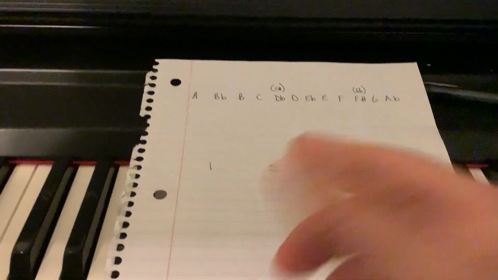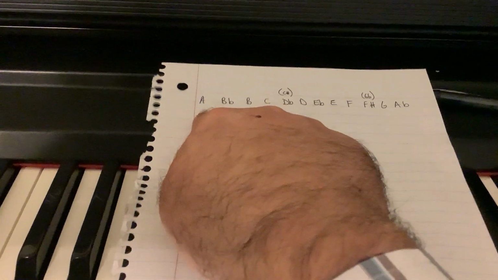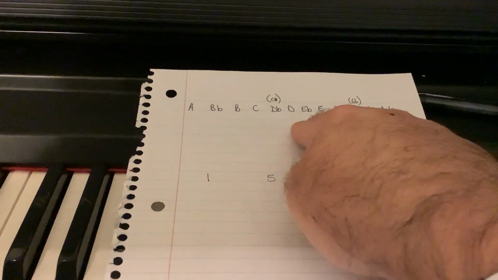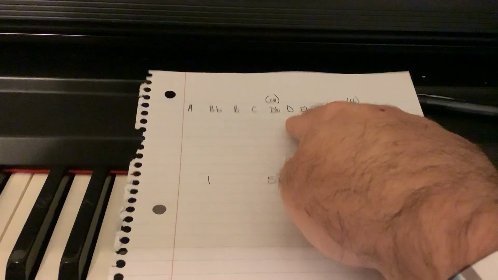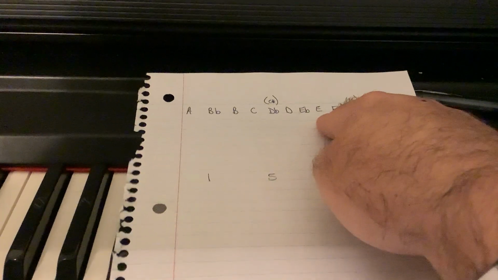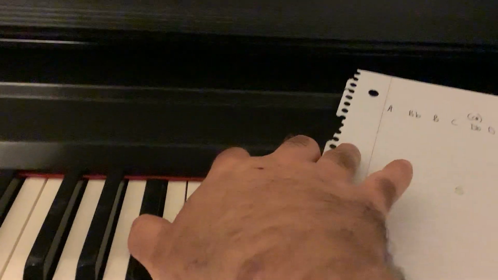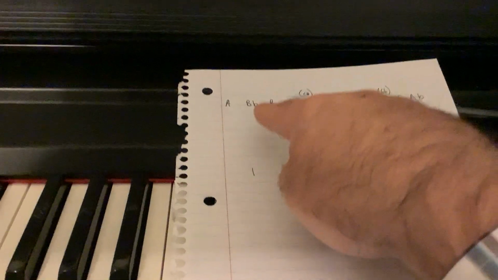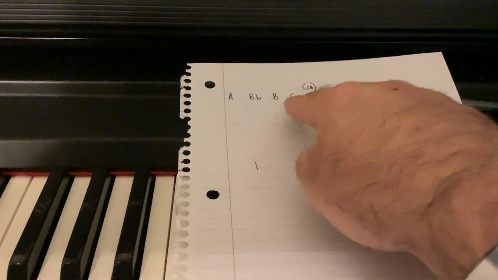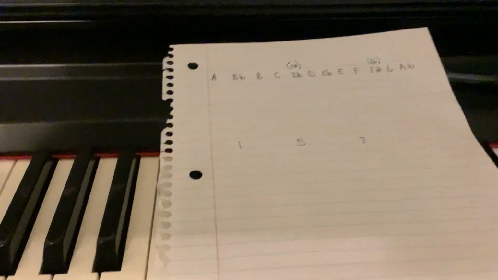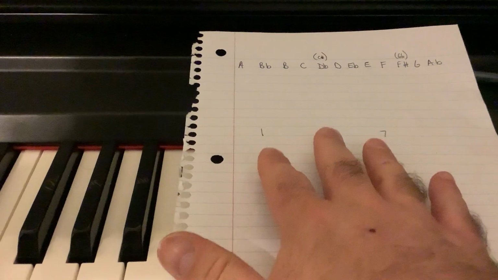Okay, I can do it with A. So A is my 1, and let's count up 1, 2, 3, 4, 5. Okay, there's D. 6, 7 is E. So A, D, and E. I can do it with a flat. Let's say I'm playing in the key of B flat. So there's my 1, but let's count 1, 2, 3, 4, 5 is E flat. 6, 7 is F.